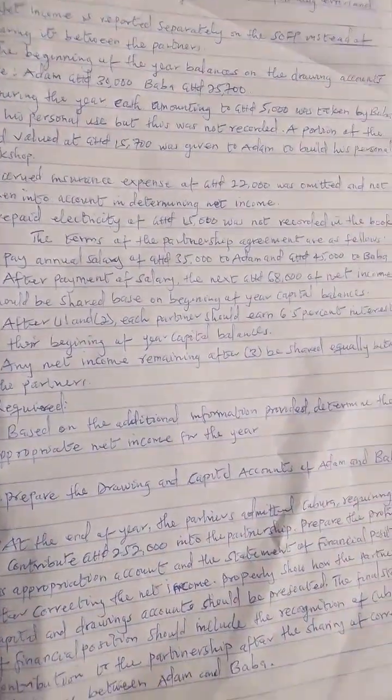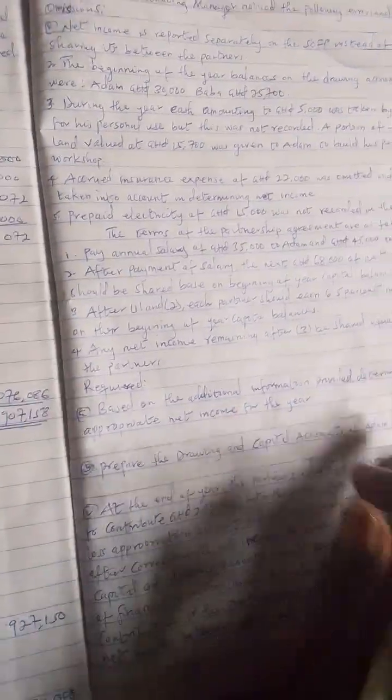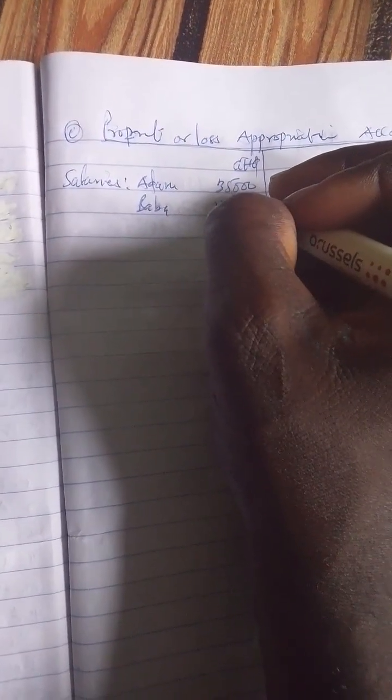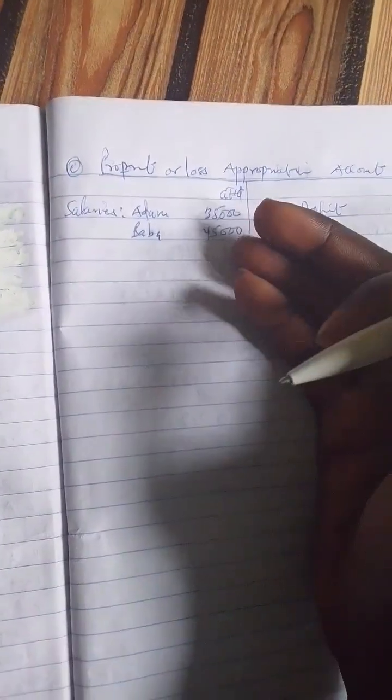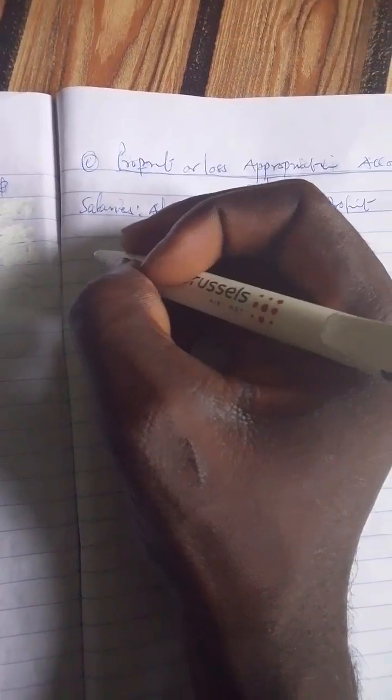So these were their salaries for those partners. So we are going to record it here. So we have Adam, Adam was 35,000 and Baba was 45,000. So that's the salary.